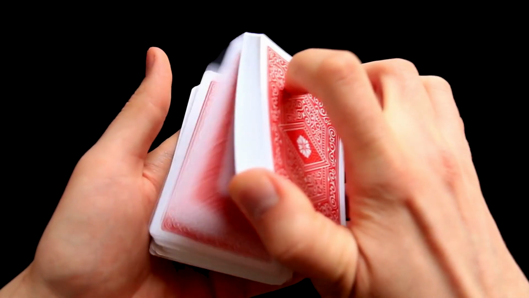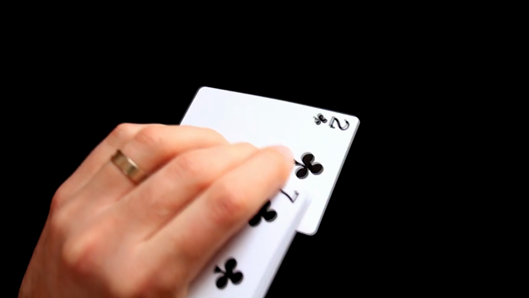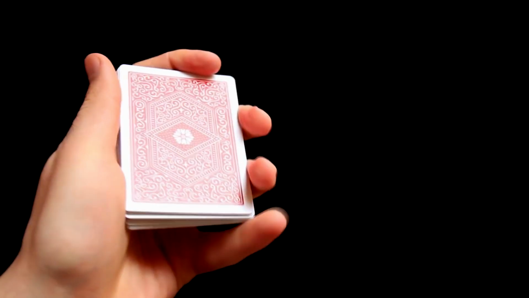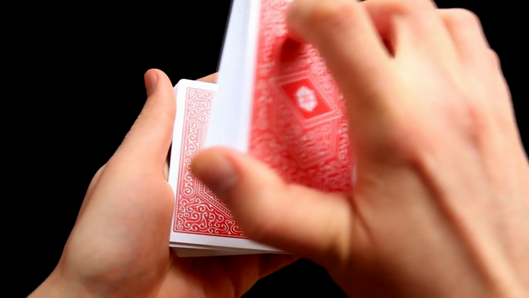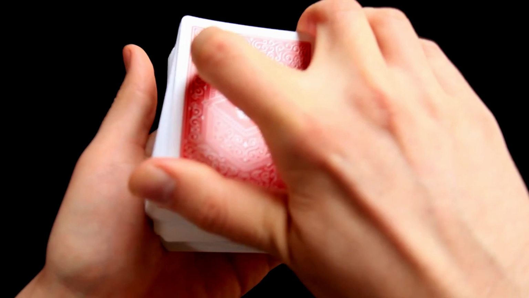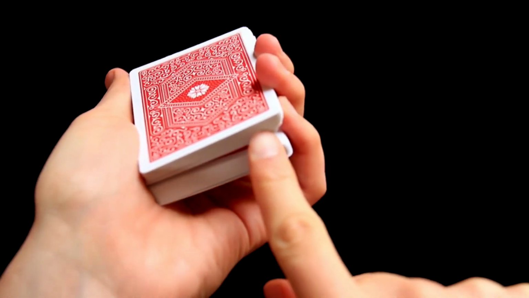So the spectator can stop me anytime. For example here I will show him the selection. In this case it is 2 of clubs. I will now dribble the rest of the cards on top, but I will keep here my pinky so that there is a break between the selected card and the rest of the deck.